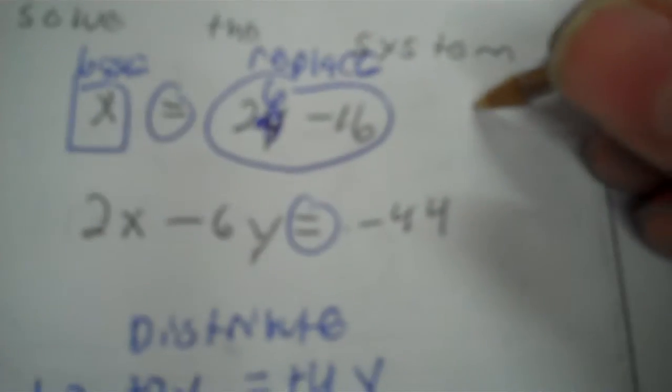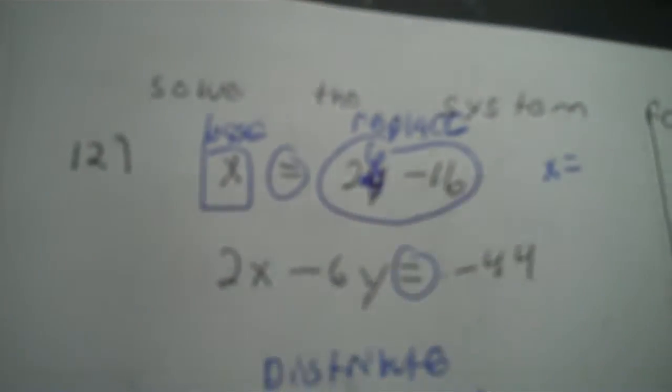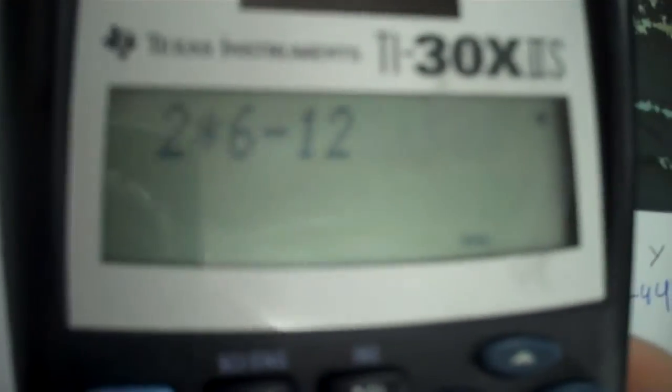Now we have to find x. So go into the replace circle, put a times dot, and now you're going to take your y out and you're going to put 6 in. Then x equals 2 times 6 minus 12. And we get 0. Or sorry, that was wrong. 2 times 6 minus 16. I got -4.